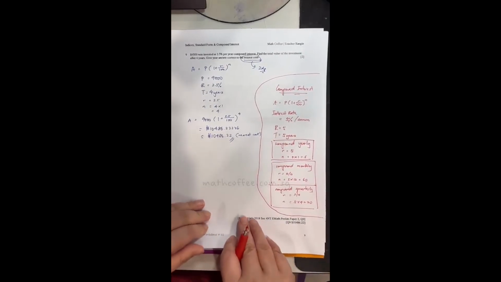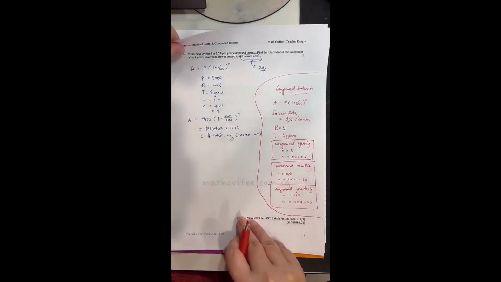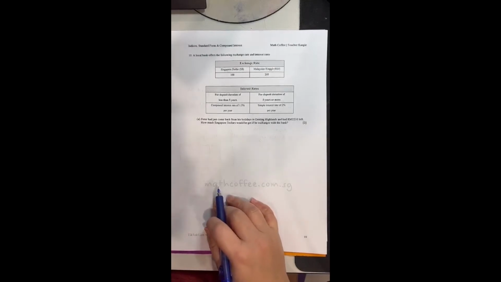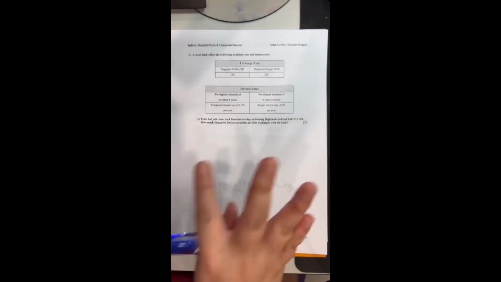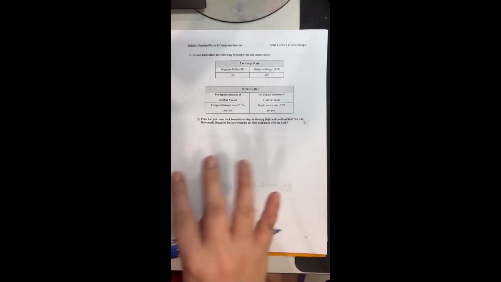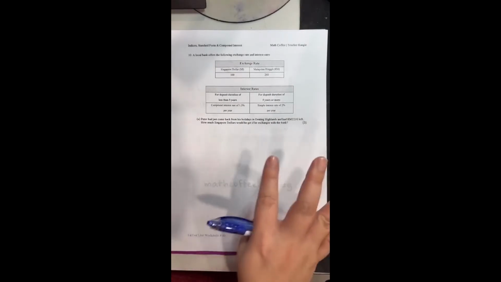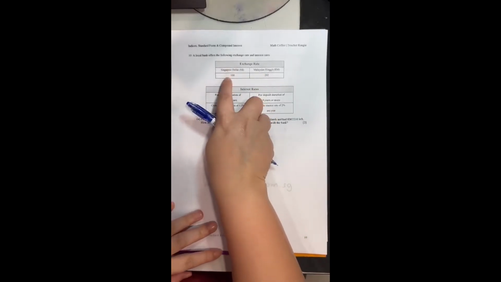Okay, let's move on. Question number 10. In this question, they say a local bank offers the following exchange rate. Exchange rate, we have Malaysia people here, people from other countries, I'm in Singapore also. So the exchange rate between Singapore and Malaysia ringgit.